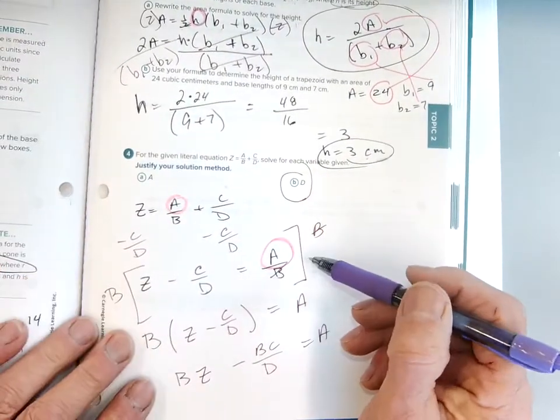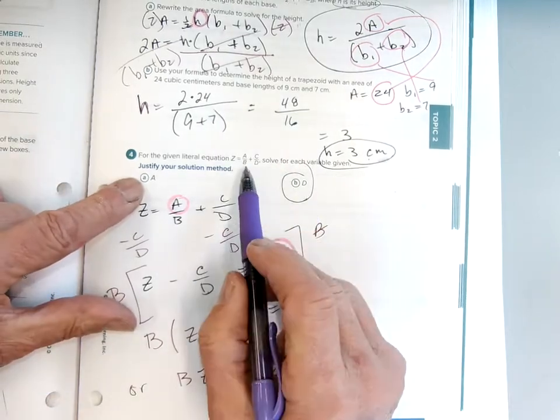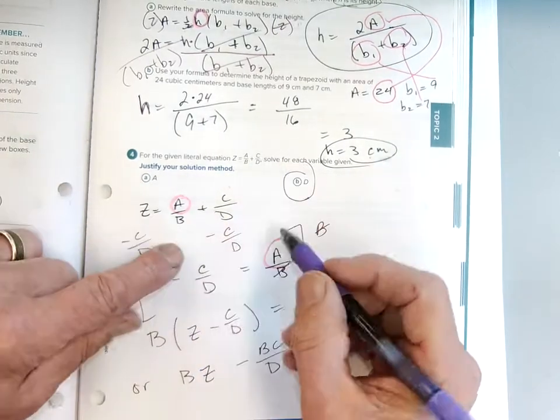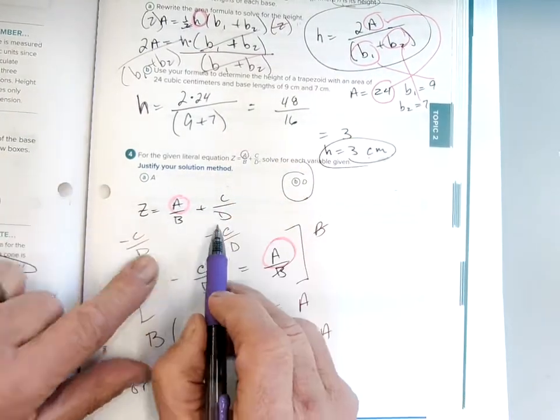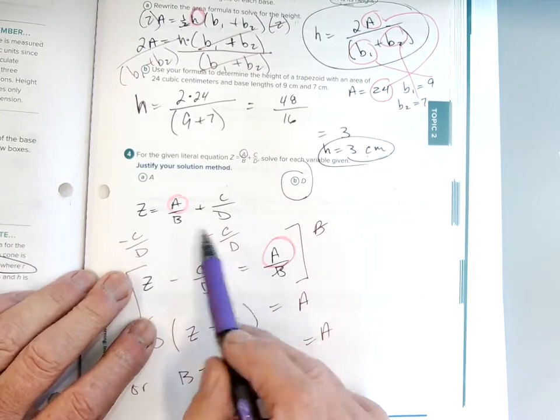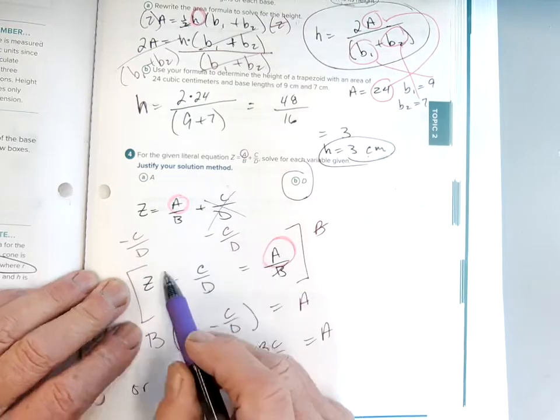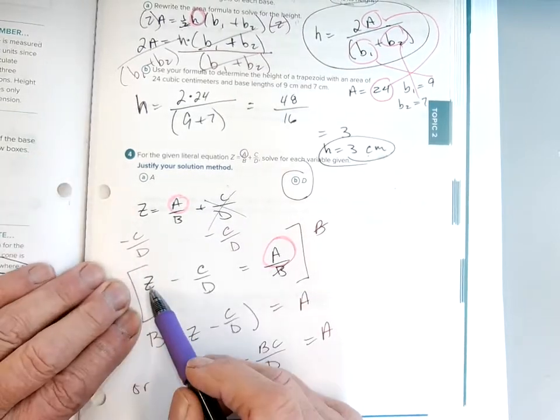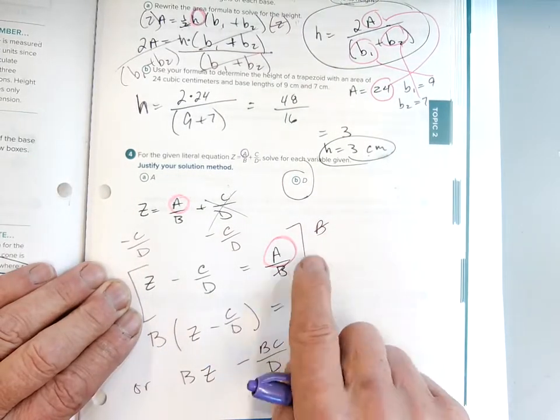And finally on 4, we had to solve this literal equation for A. So the first thing I did is I subtracted C over D. Just subtract this whole thing, bring it over here because that cancels it out. Then I have Z minus C over D equals A over B.